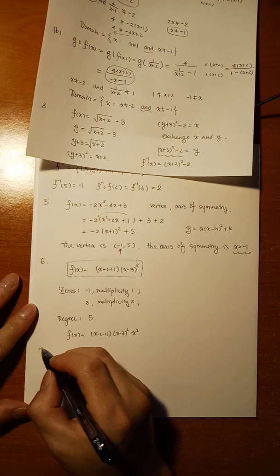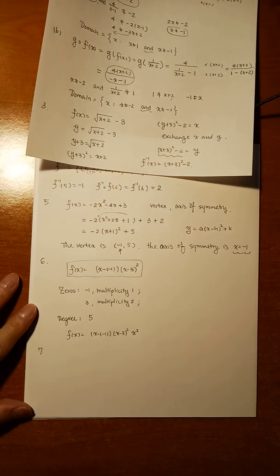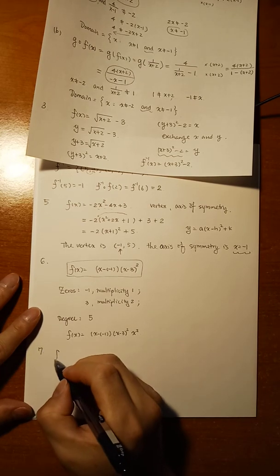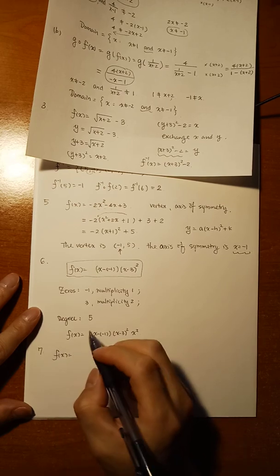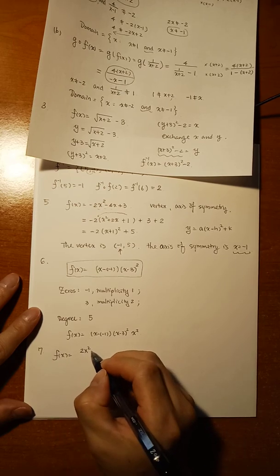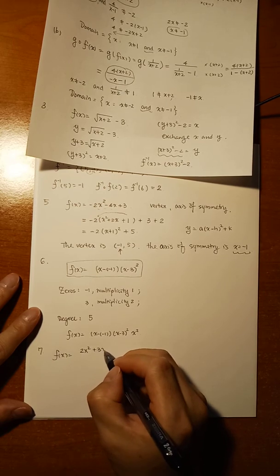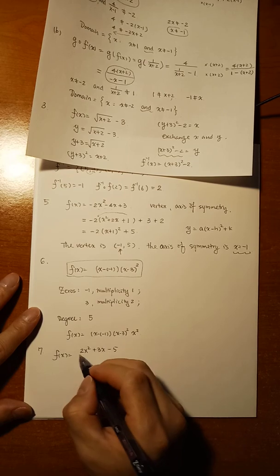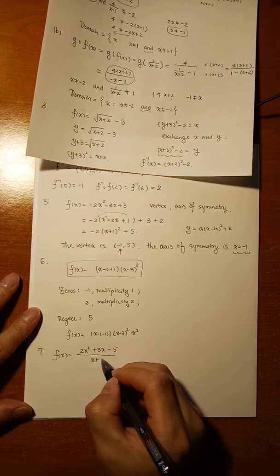Number 7. Determine asymptotes. We have f(x) equal to (2x squared plus 3x minus 5) over (x plus 2).